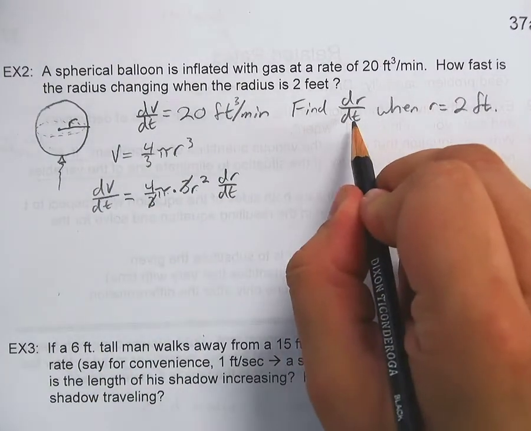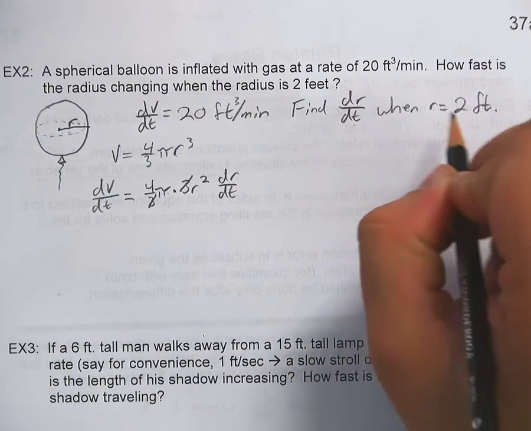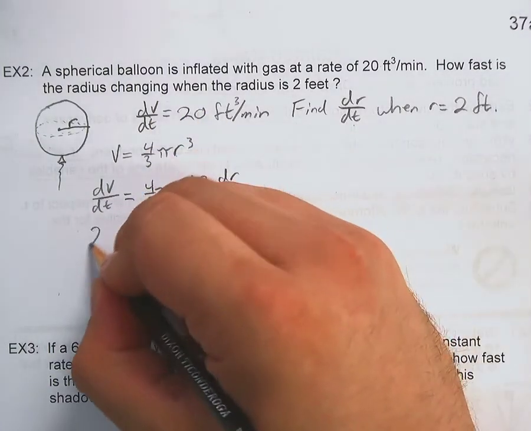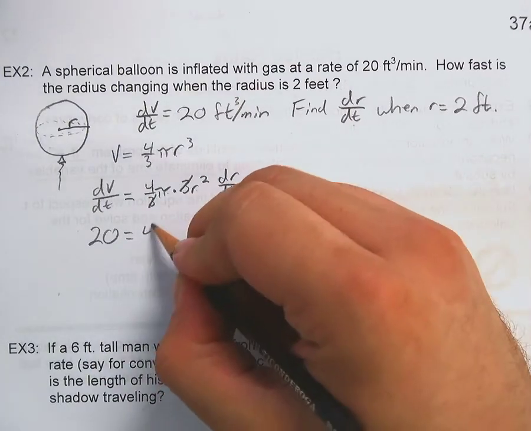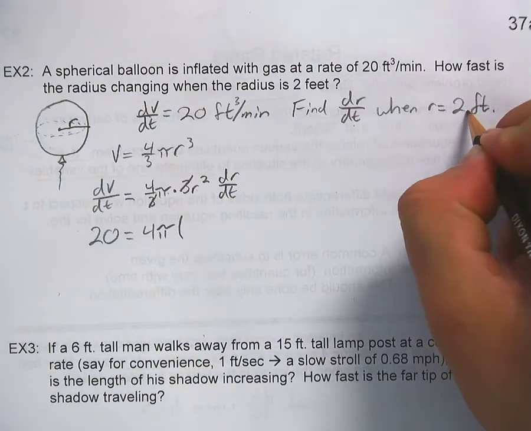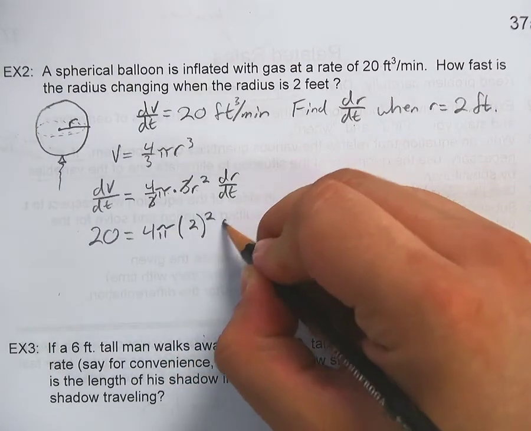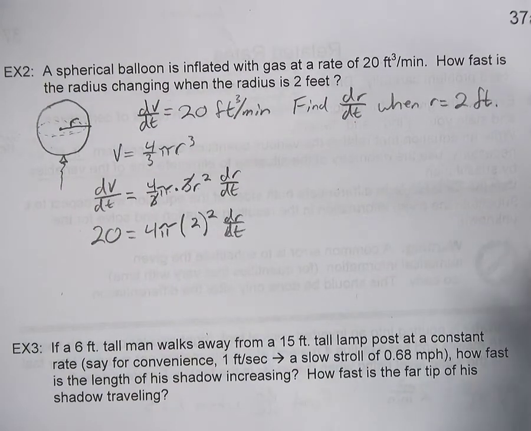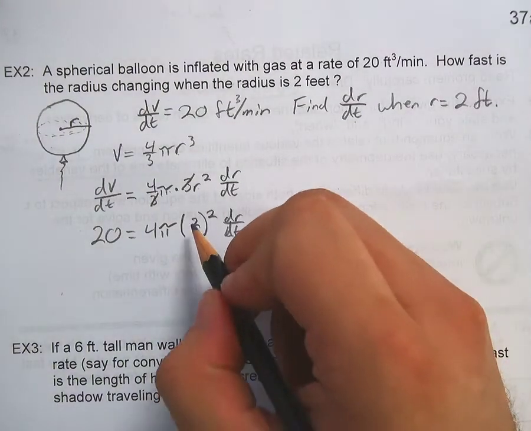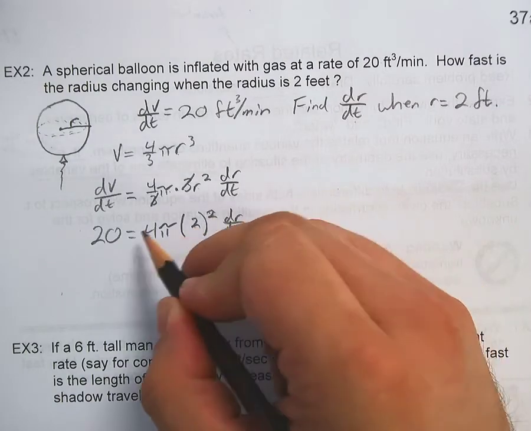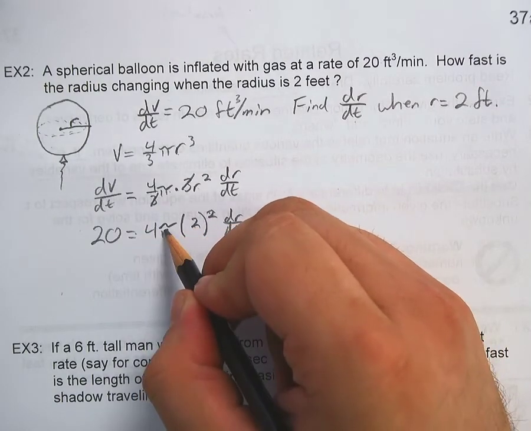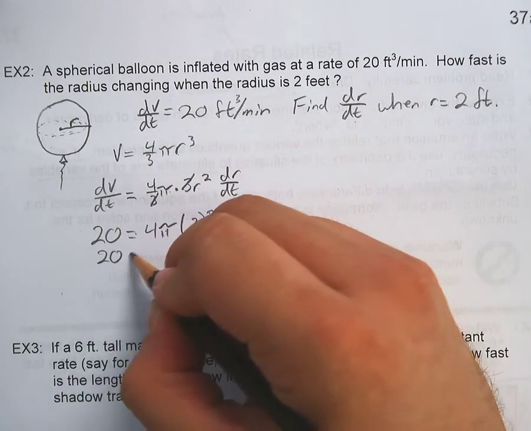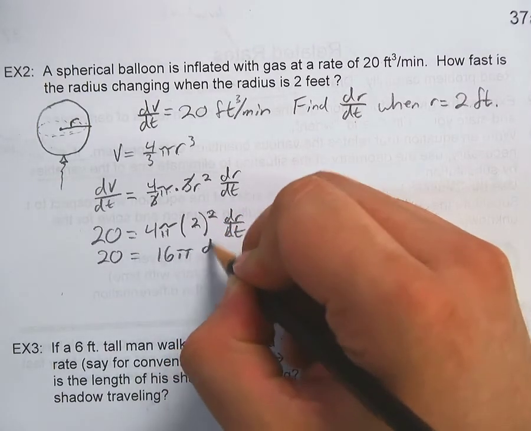And it says that we want to find dr/dt when your radius is 2. Well, we already know what dV/dt is. We can go ahead and plug that in here. This is going to be 20. And we have 4 pi and a radius of 2, times dr/dt. So solve for dr/dt. 2 squared is 4. 4 times 4 is 16, times pi. So 20 is equal to 16 pi dr/dt.